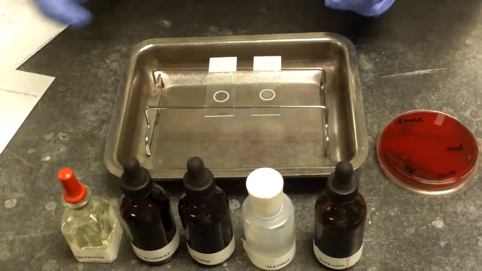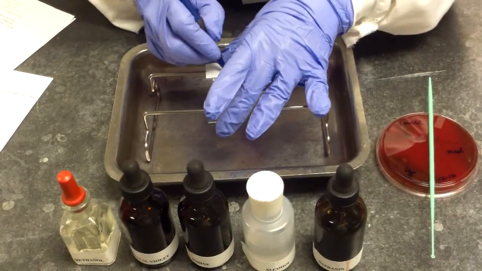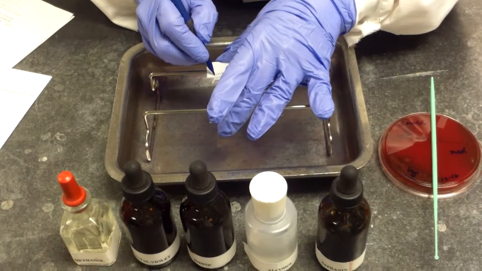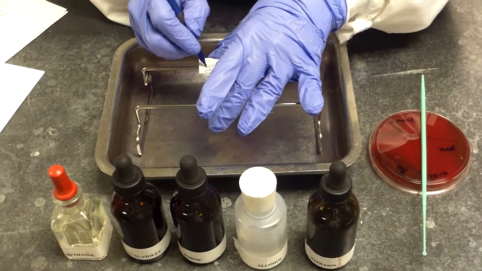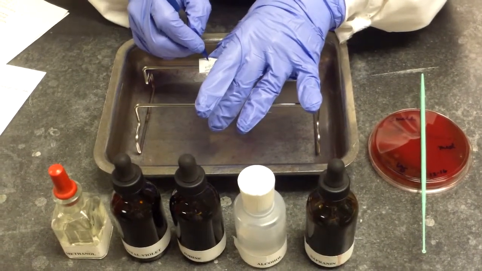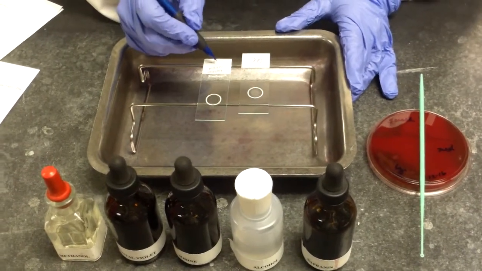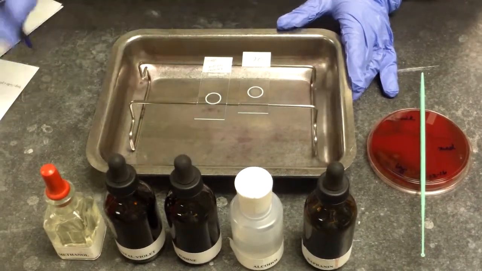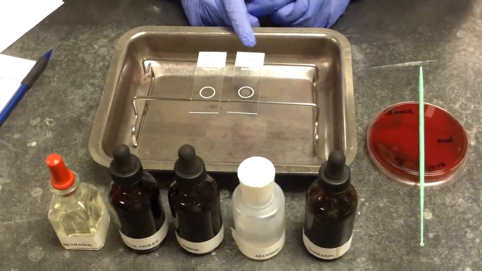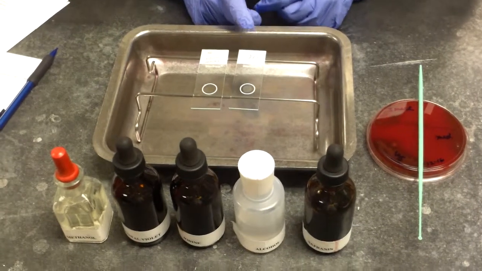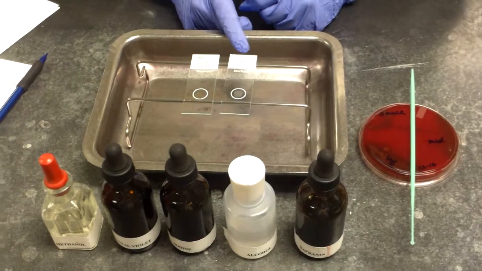Before we begin, we will label our slide with a name, the date, and initials. If this were a patient specimen, you would also record the source of the specimen on the slide. We must utilize the quality control slide in order to assess the method and the technique that was used in the gram stain procedure.